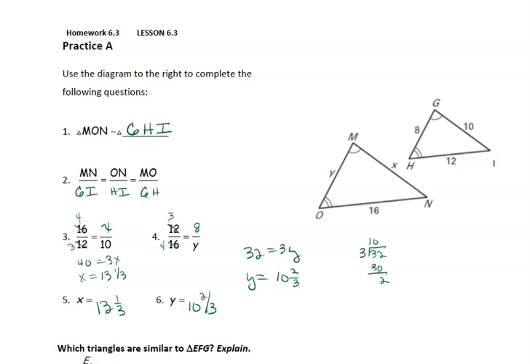In this video, I'm going to go over the homework for 6.3. They give you, use the diagram to the right to complete the following questions. Looking at this, what I'm noticing is that in this diagram, this angle equals this angle, and this angle equals this angle. So I have two corresponding angles equal, and therefore by angle-angle similarity, these two triangles should indeed be similar. So let me name the triangles.